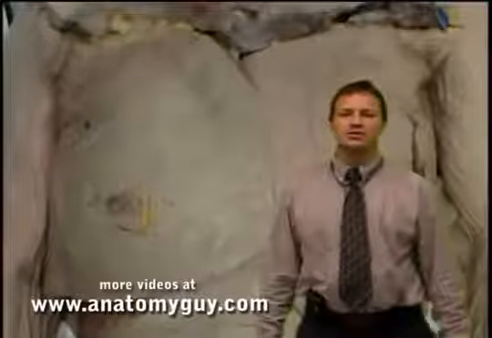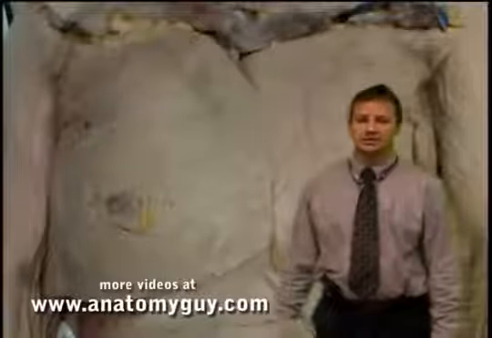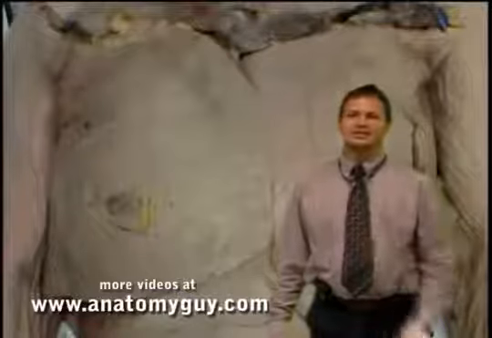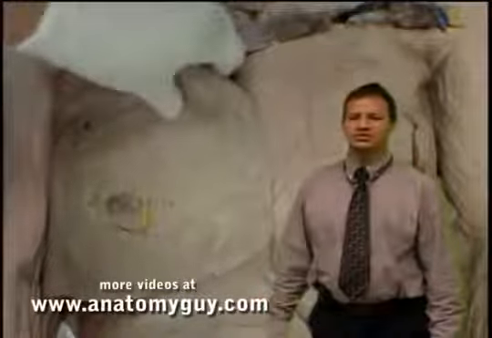I'm Dr. Craig Goodmurphy, and this time we're going to review the thoracic wall and the pleura and lungs. So in your dissection of the thoracic wall, pleura, and lungs, you should have reflected the skin on both sides.